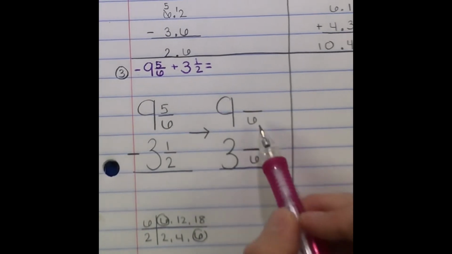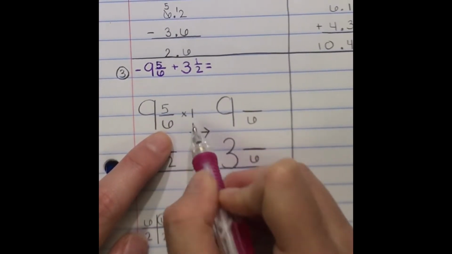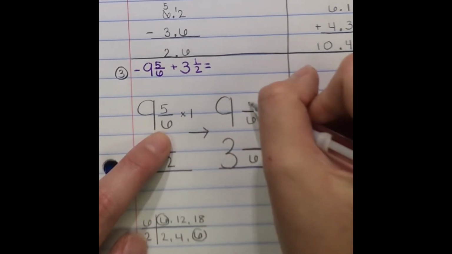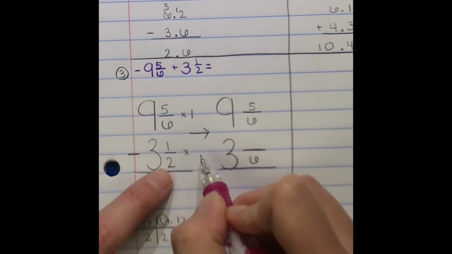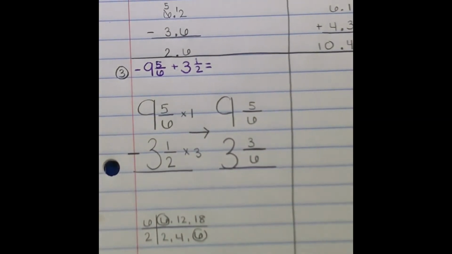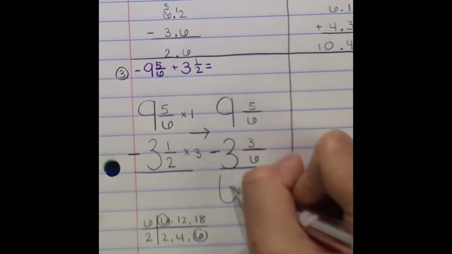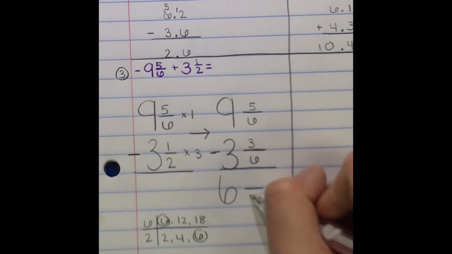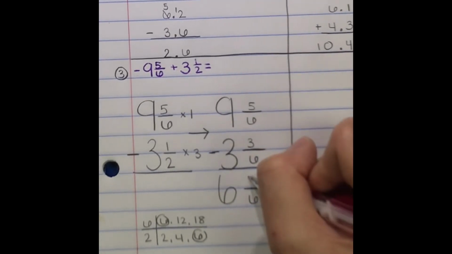Okay, now I got to figure out my numerators. So 6 times what is 6? 1. So 5 times 1 is 5. 2 times what is 6? 3. So 1 times 3 is 3. Okay, now I can subtract. 9 minus 3 is 6. The denominator stays the same. I'm just going to leave that. 5 minus 3 is 2.